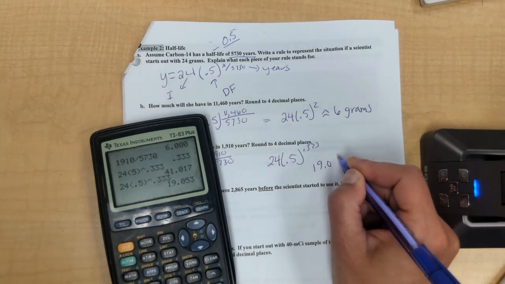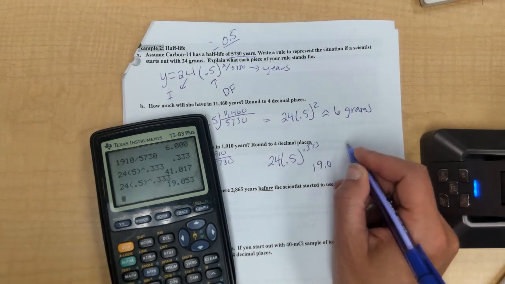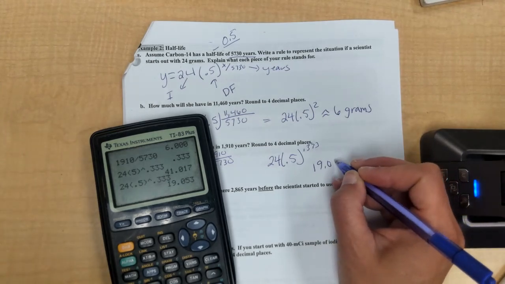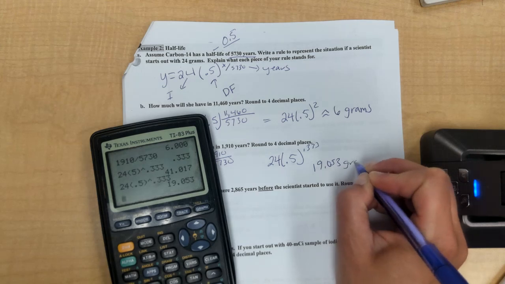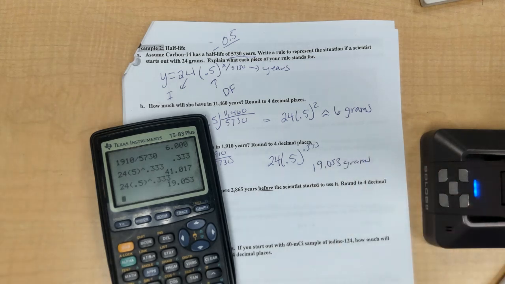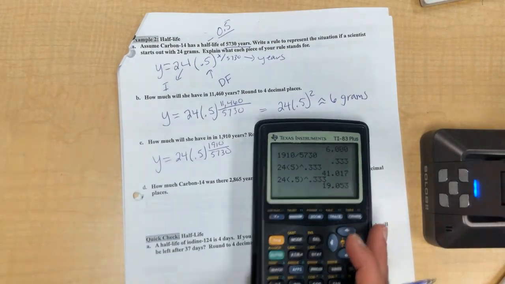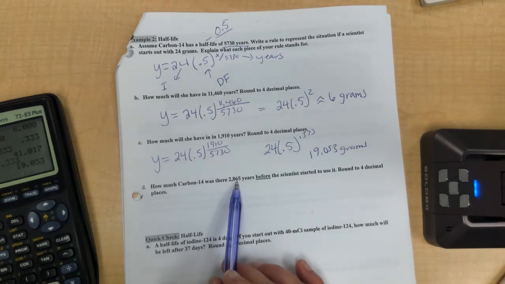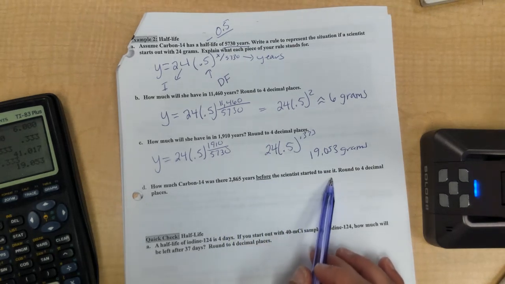19.0. Oh, I only have this rounded to 3, so this is okay, 0.53 grams. If your calculator gives you something else, it round to the nearest 4. This one's programmed for 3 for some reason. I don't know why. It's totally fine. All right, how much carbon was there 2,865 years before the scientists started to use it?